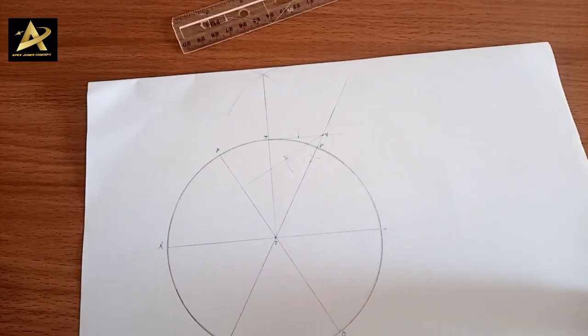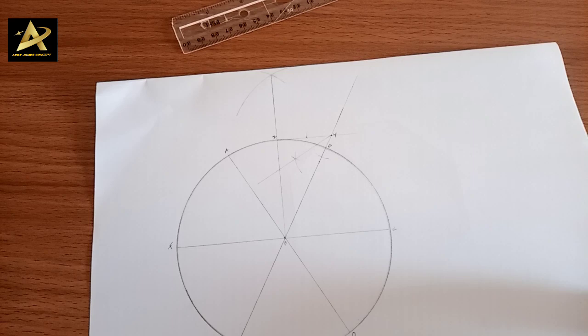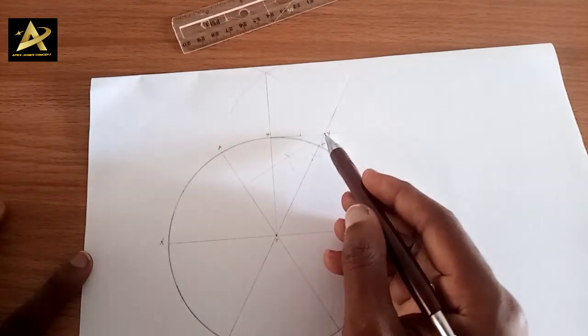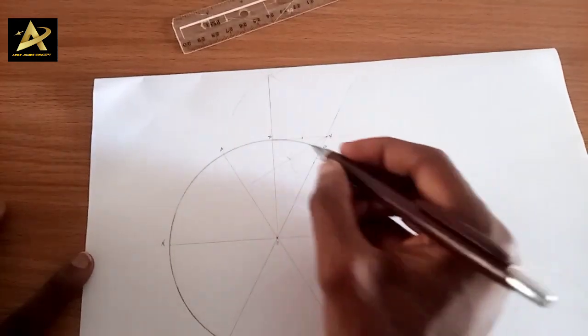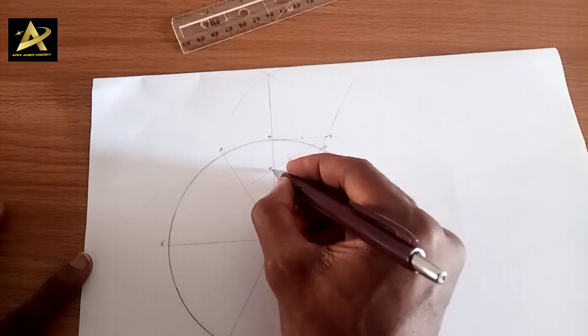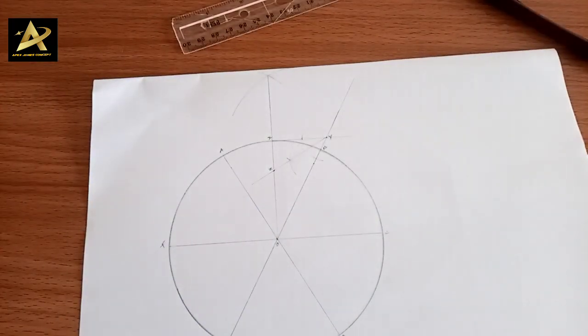Anywhere this line touches the bisector of the sector is called Z. So this point now is your Z, which happens to be the center for the first circle we'll be drawing.